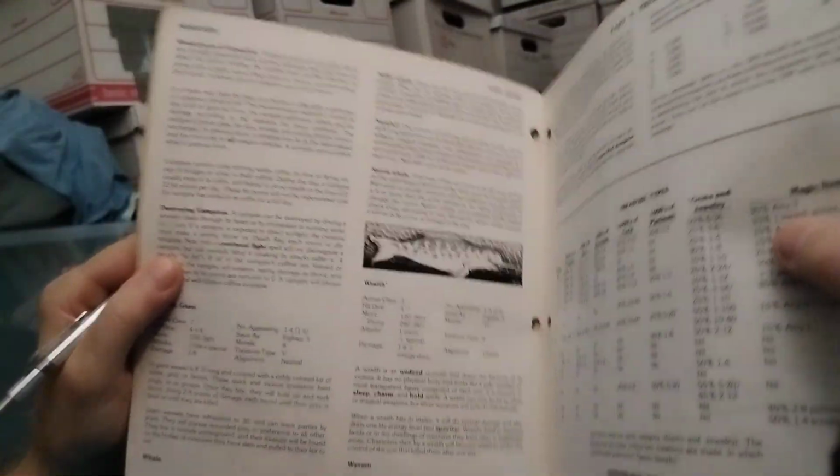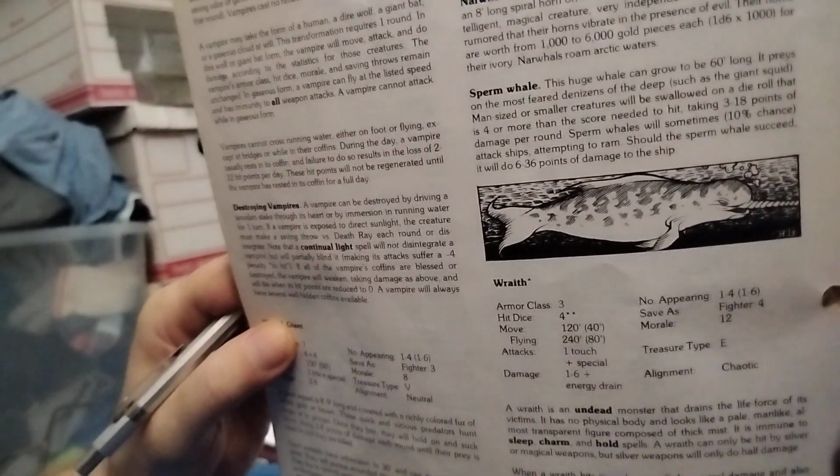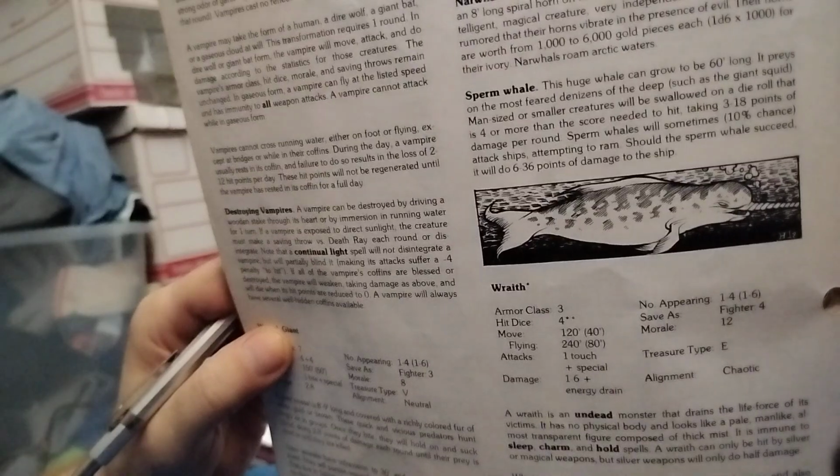Go back to reading this. Let's go like that. That's easier. Okay, vampires will not come within 10 feet, although they may move to attack a person holding the symbol from another direction.